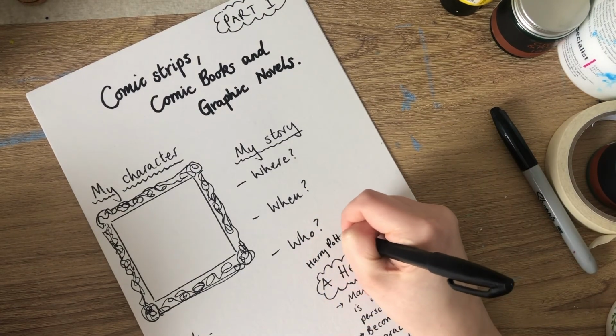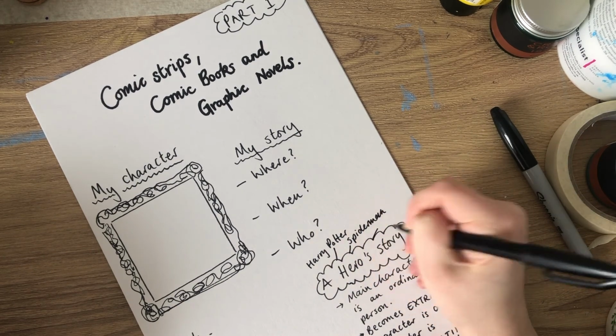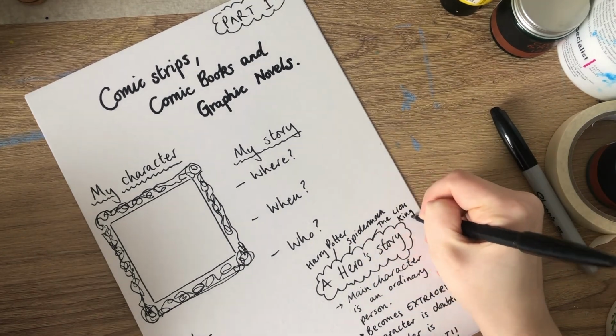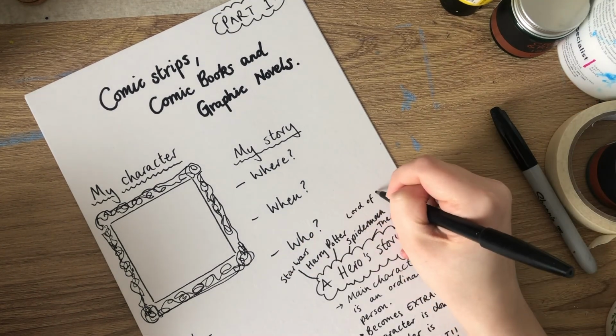Now, some examples of these type of stories would be Harry Potter, Spider-Man, Lord of the Rings, Star Wars, Lion King. I'm sure you can find lots of examples.